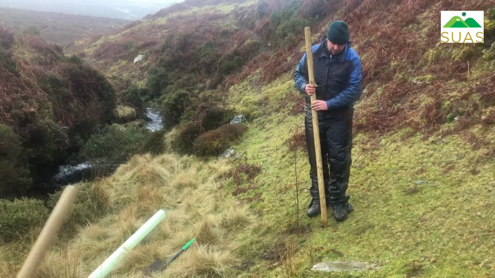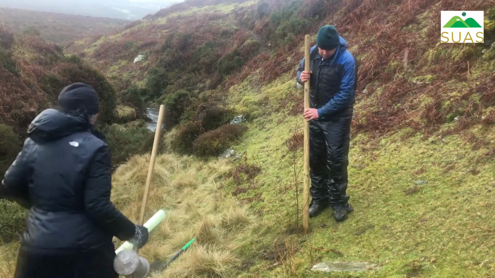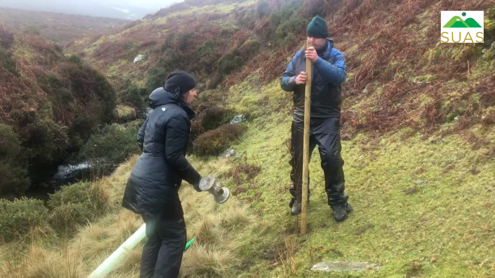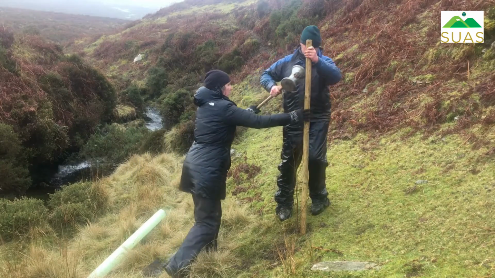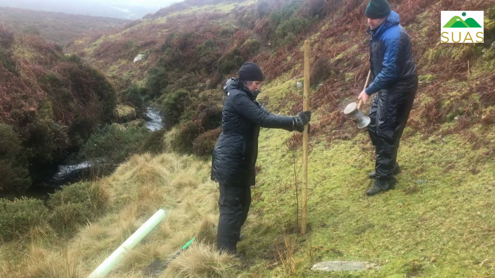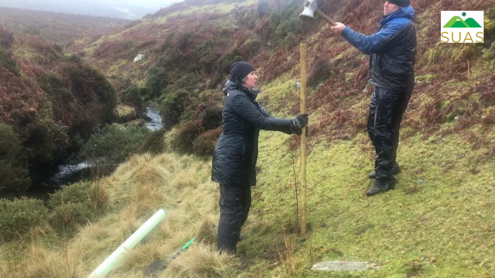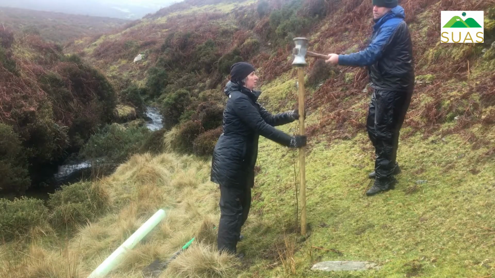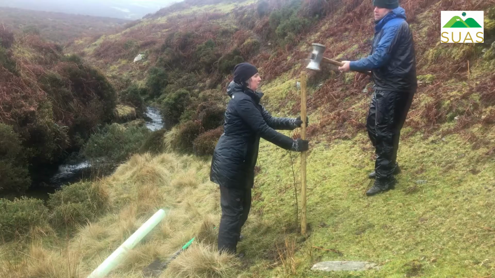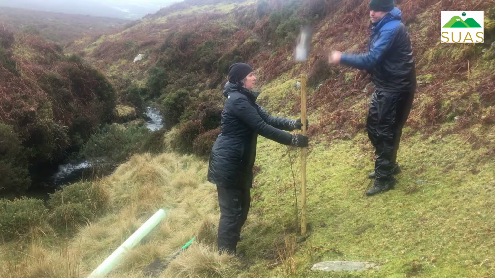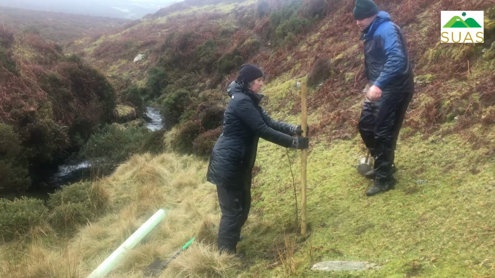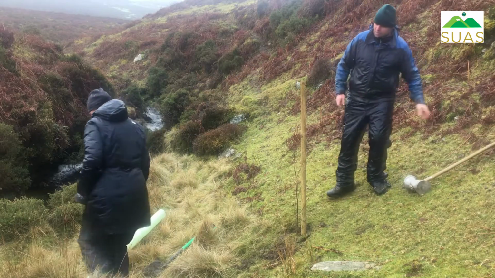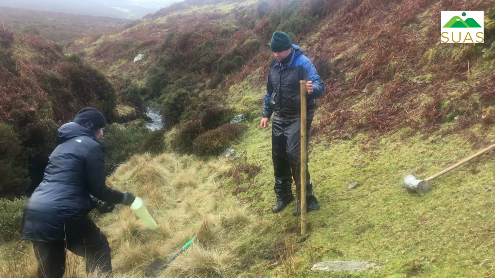Normally we would put it on the upper side of the tree, and somebody holds it straight if you can, and just tap it gently at first, down until it's good and firm. Maybe a bit further, and just drive it the last bit. So a sheep or a deer are not able to push it over. That's good and firm.